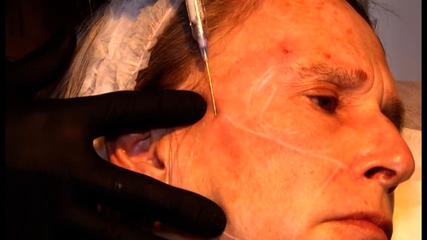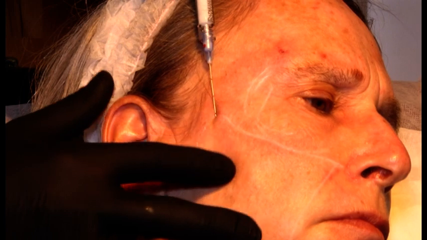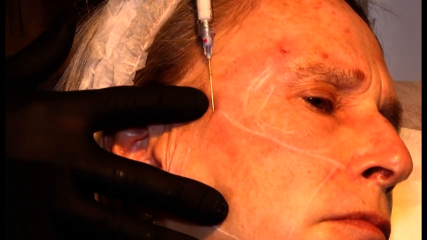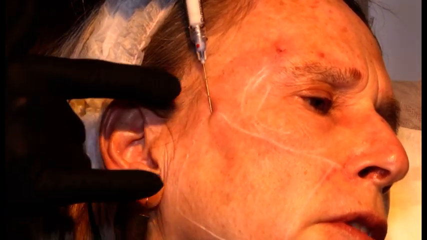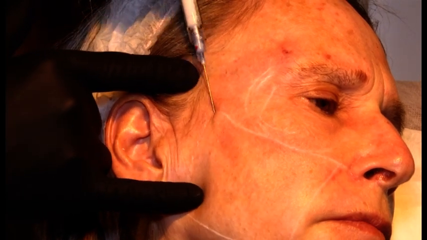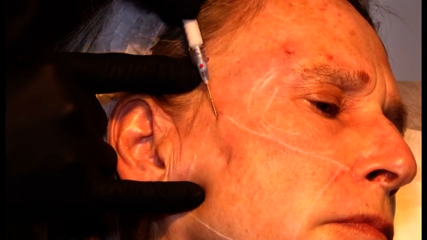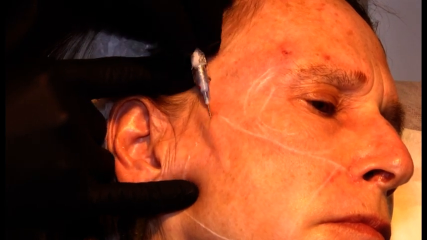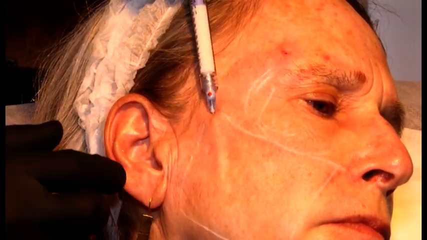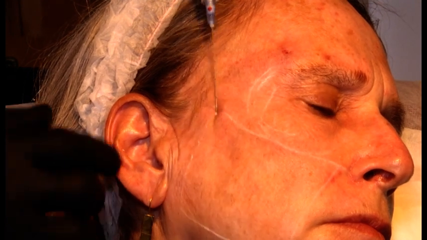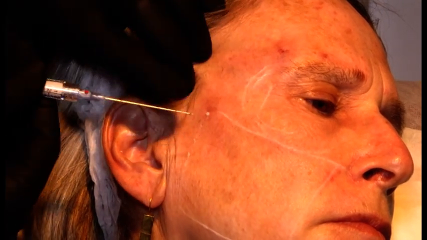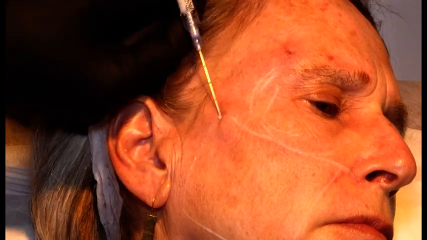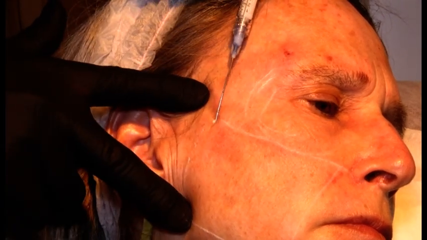So when you come down here, this is where we have the zygomatic retaining ligament inserting into the skin. So there's definitely some resistance. So I kind of rotate and push the cannula up and down until it finds its way past those resistances. I move down.